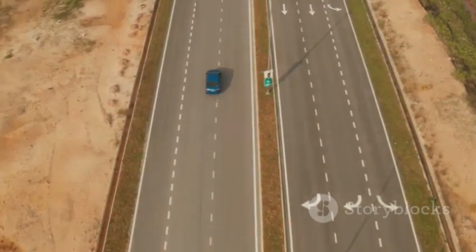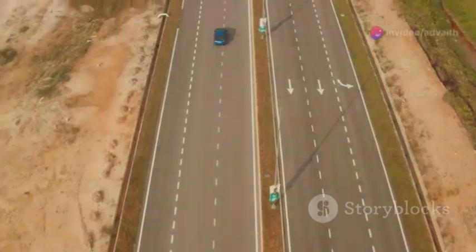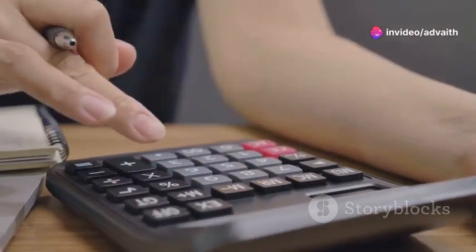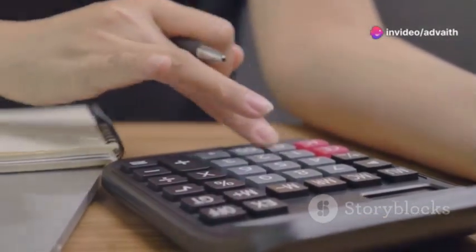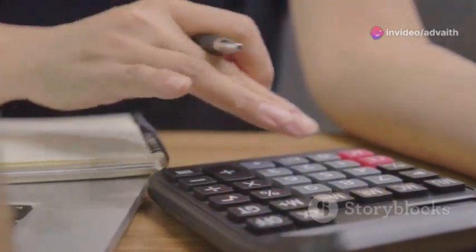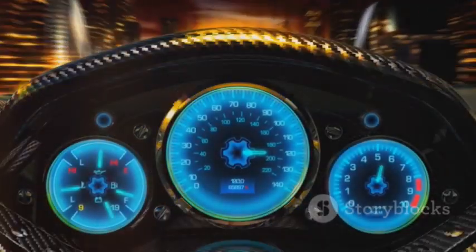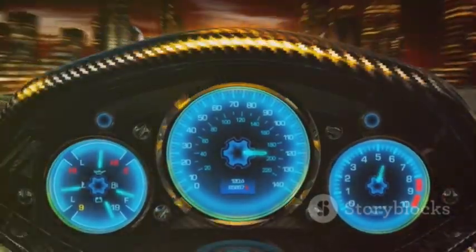Let's say a car travels 60 miles in 1 hour. To find its speed, we divide the distance, 60 miles, by the time, 1 hour. The car's speed is 60 miles per hour. That's pretty zippy.